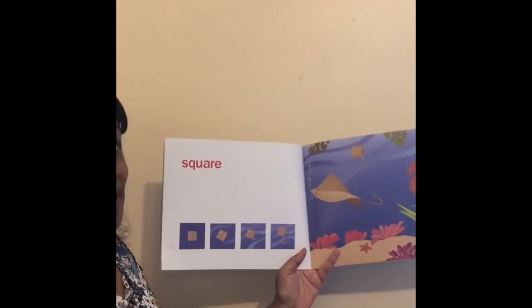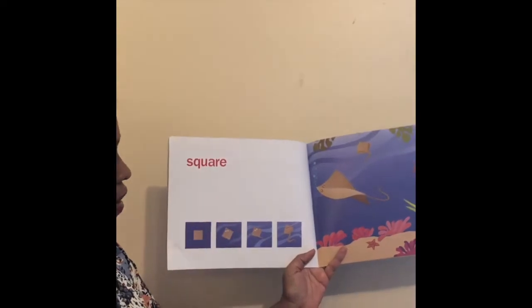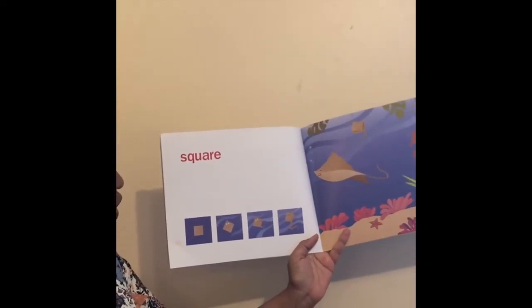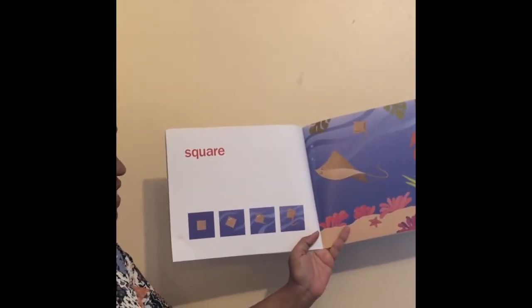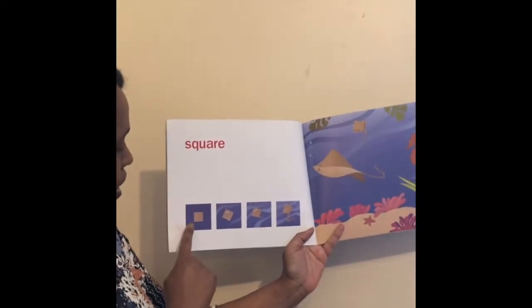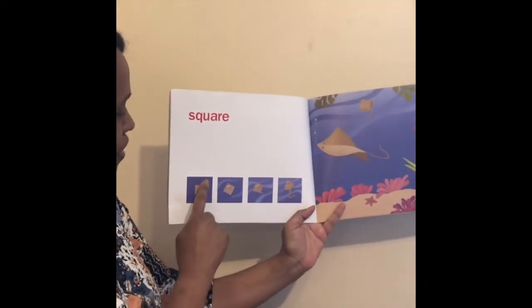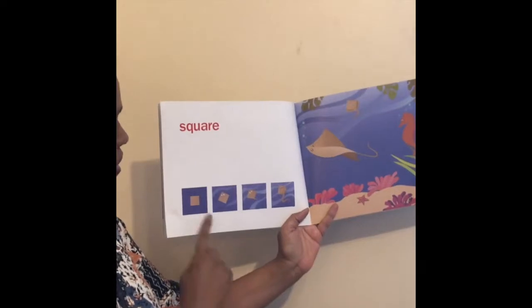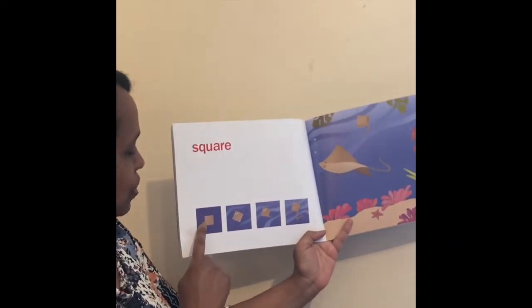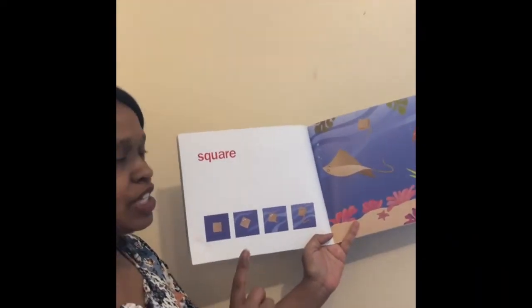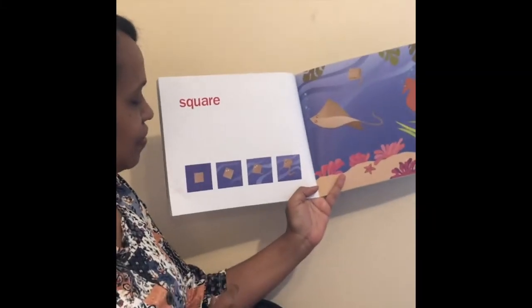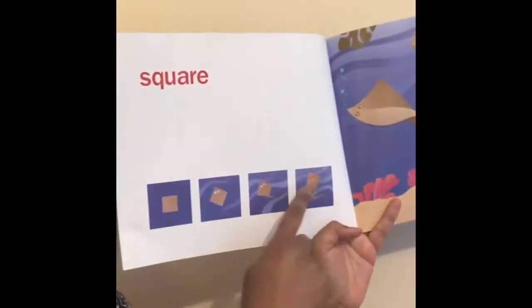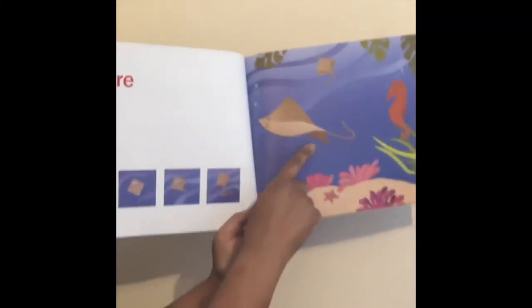Our next shape is a square. Let's look at this brown square. It has 4 sides and 4 points. 1, 2, 3, 4. Let's look at the points. 1, 2, 3, 4. Let's see what the illustrator is going to make out of this square. Put 2 dots for an eye, a little tail. And he made a, look over here.